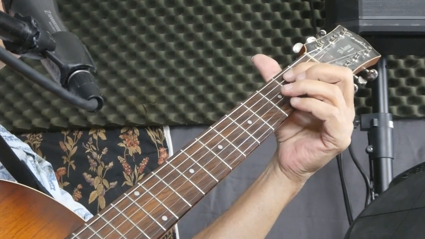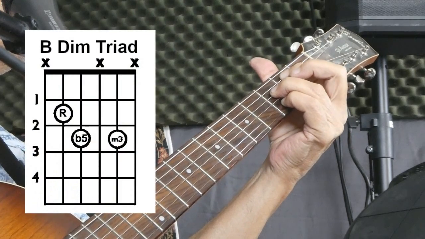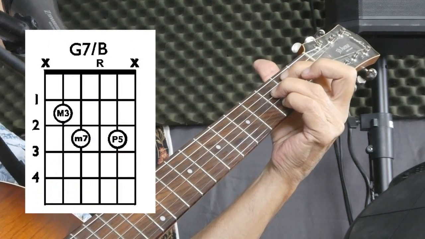Now the B diminished I just played is actually a G7. So in a lot of cases, the 5 chord, G7, can be substituted for the 7th chord, the B diminished. Music theory.